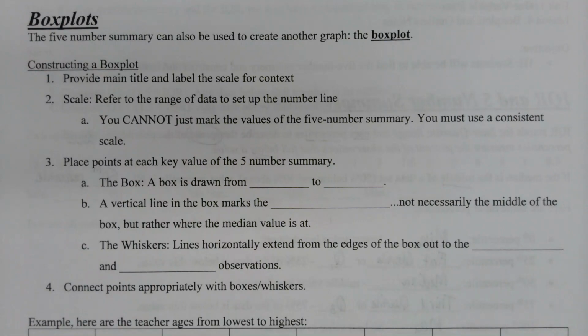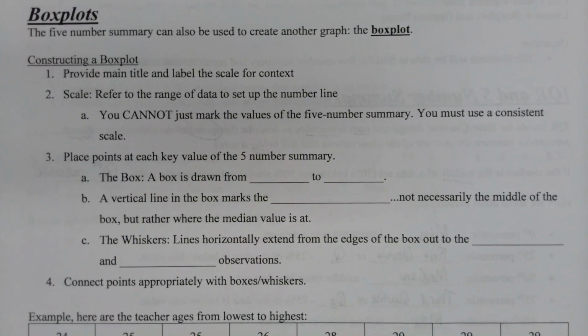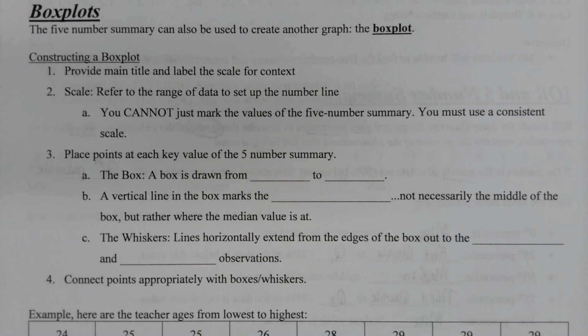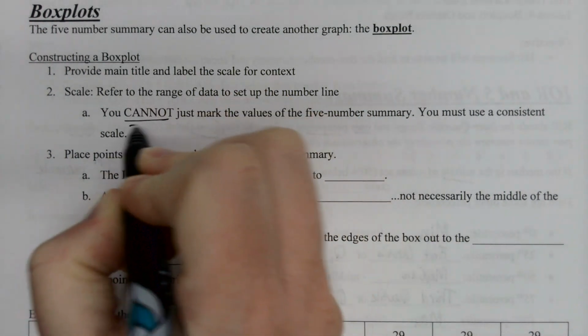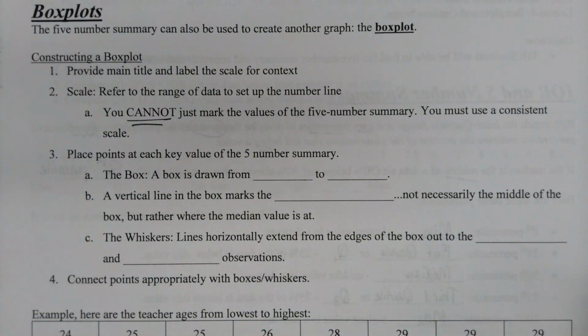When we're looking at constructing a box plot, there's a few things that we need to remember. First of all, you need to make sure you have a title, and then also label your scale. Make sure it's in good context of the problem. Make sure it's not a weird scale, and make sure we're going up by the same value every time. We cannot just mark the values of the 5-number summary.